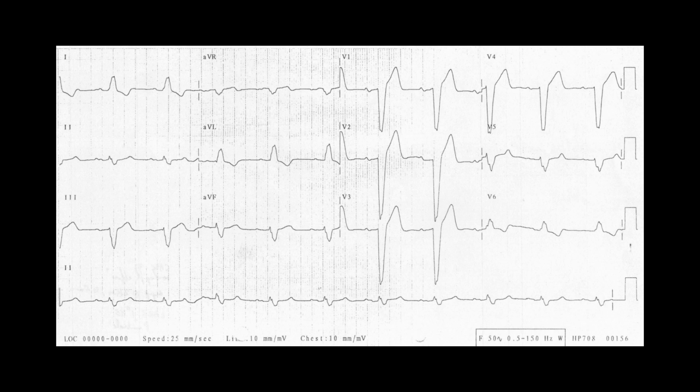Or if that ST elevation was significantly greater, definitely more than 5 millimeters, then I would have to take a second look. And of course, all of this is predicated on the assumption that your patient presents with some signs and symptoms associated with acute coronary syndrome.